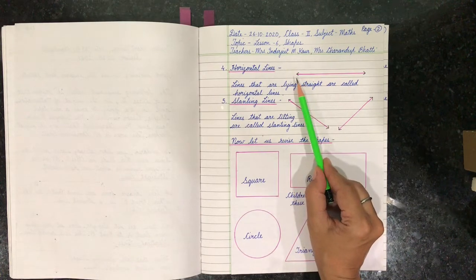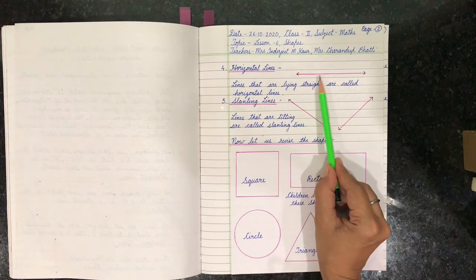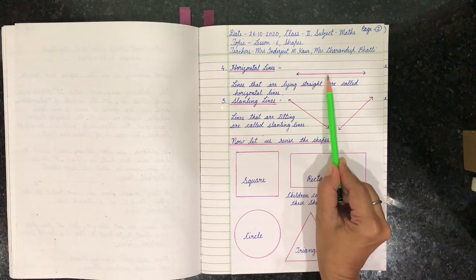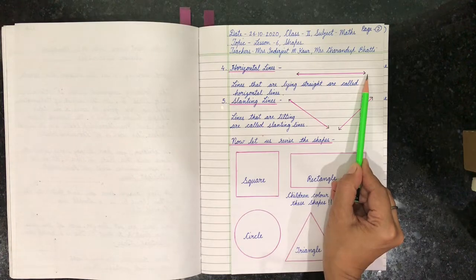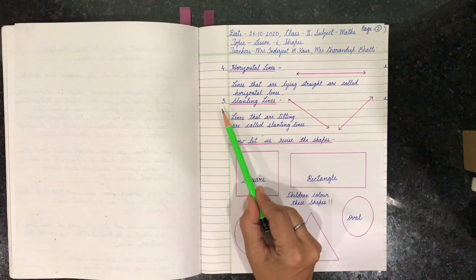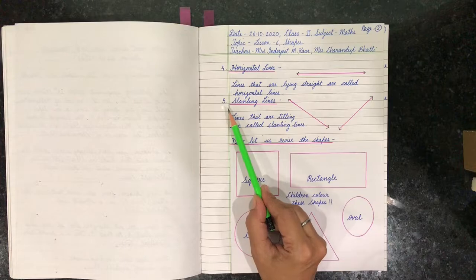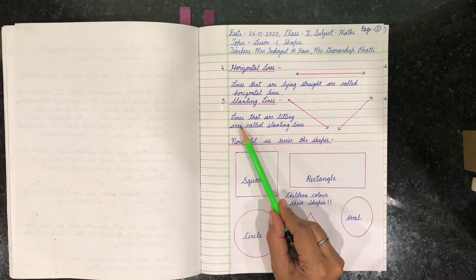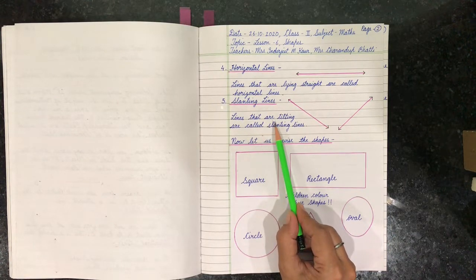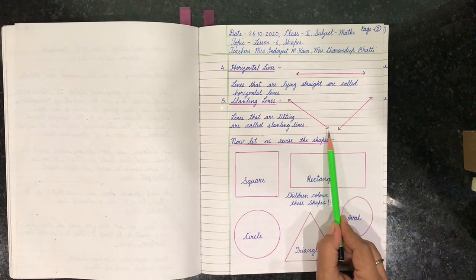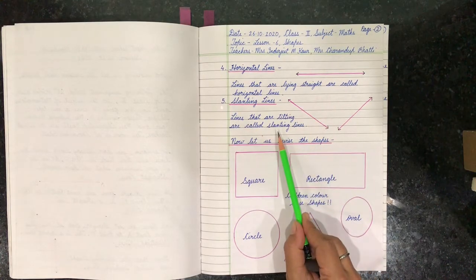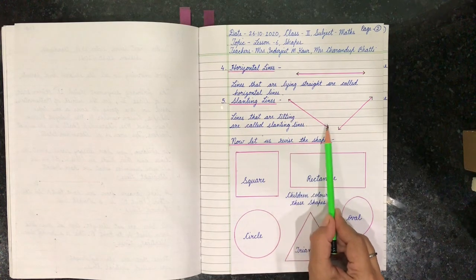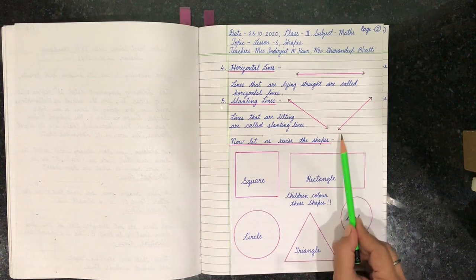Lines that are lying straight are called horizontal lines. And the last line is slanting lines. Lines that are tilting are called slanting lines, like this or like this.